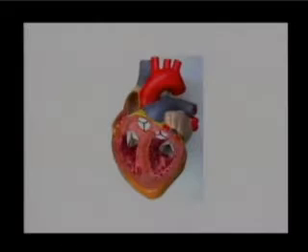Now, I thought I would just show you a quick picture here, one of my favorite views of the heart. I like this one because it does show the valves, so you can see the valves in here. So you see the tricuspid and the bicuspid, and then you can see the pulmonic valve and the aortic valve. So I kind of like that picture of the heart as well.